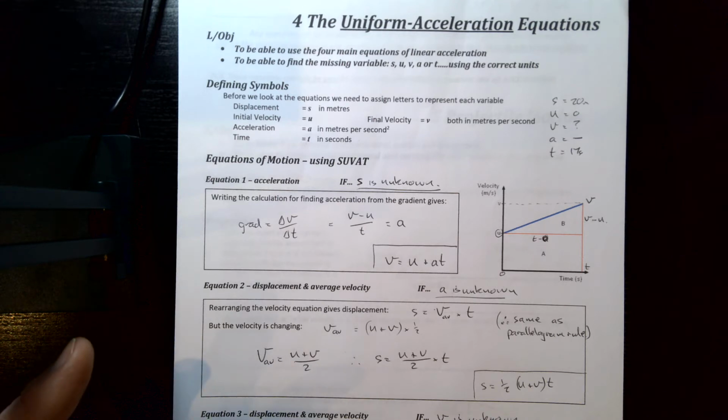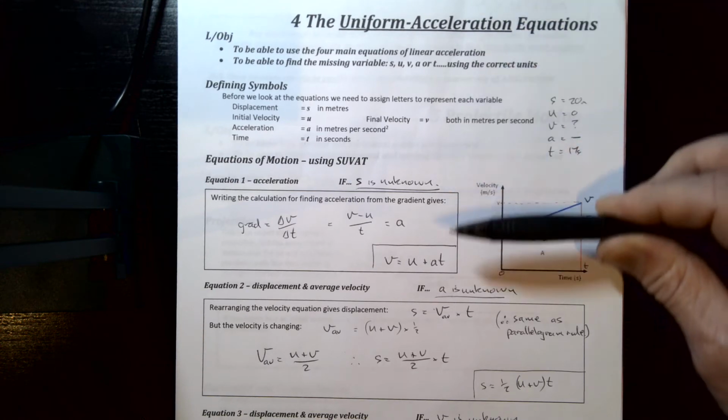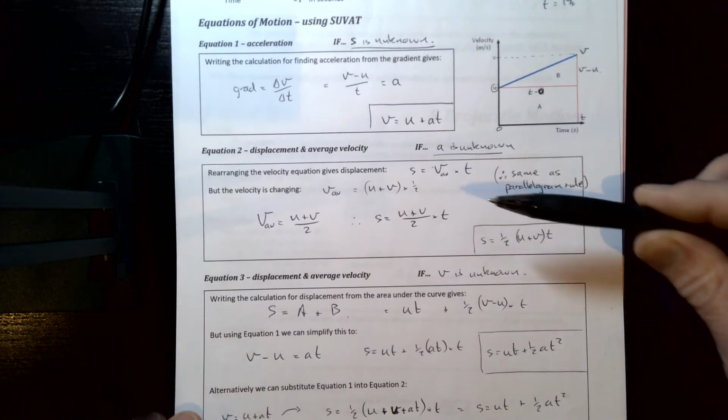So if we ignore drag, ignore air resistance, ignore fluid dynamics, ignore wind and other things, then there is only a single acceleration, and that's downwards due to gravity. So all these equations work.